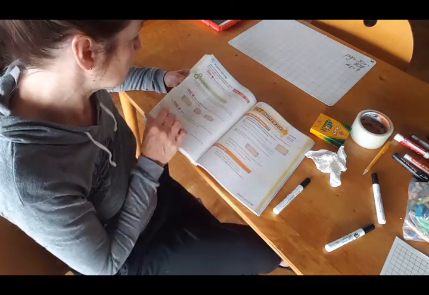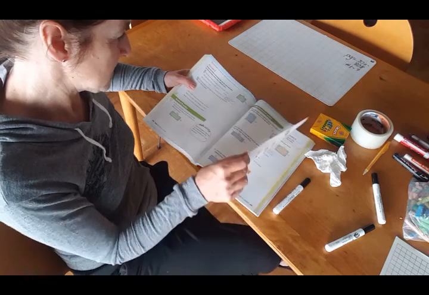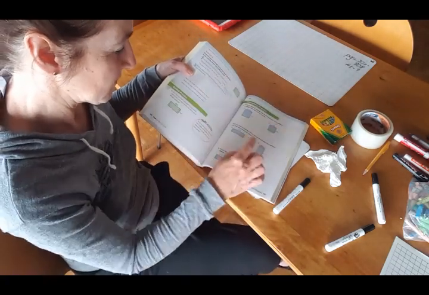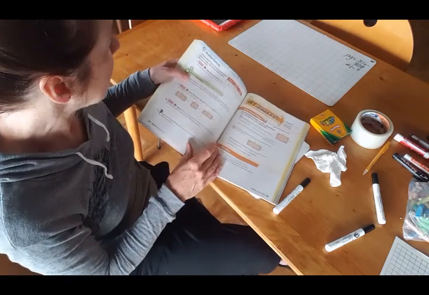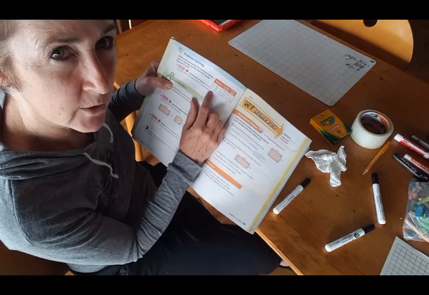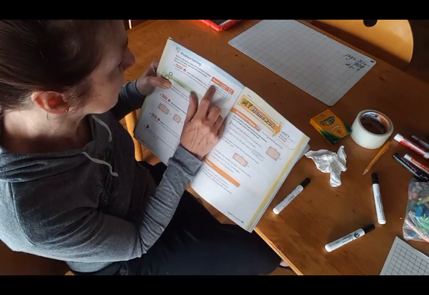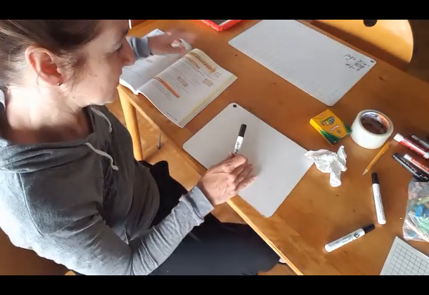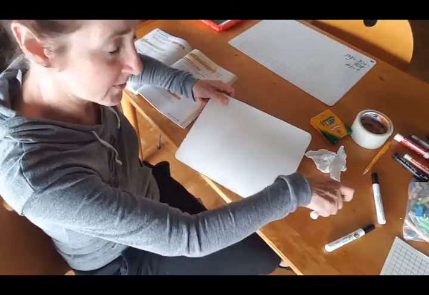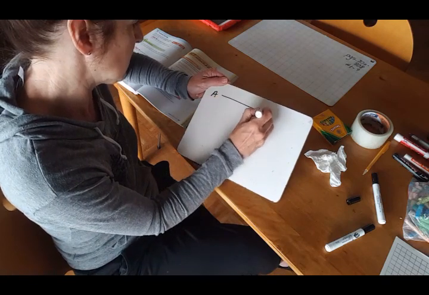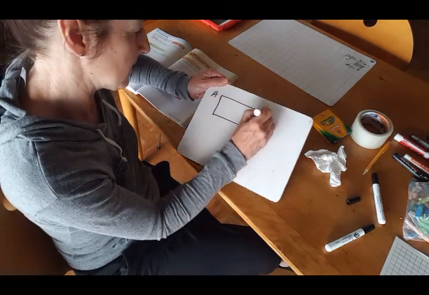Okay? You're not going to do all of the questions, but you're going to start with number 1, and you're going to do 2, 3, 4, 5, number 6. And on number 7, they give you the length and the width, and you have to figure out what that rectangle would look like. So for instance, it says window A is 6 feet long and 3 feet wide. So you draw on a piece of paper window A. Window A is 6 feet long and 3 feet wide.